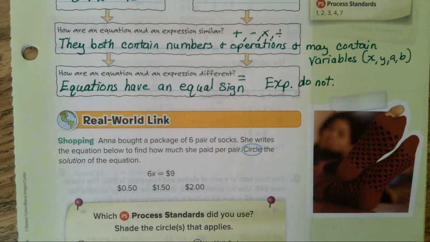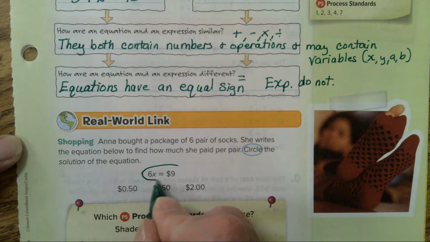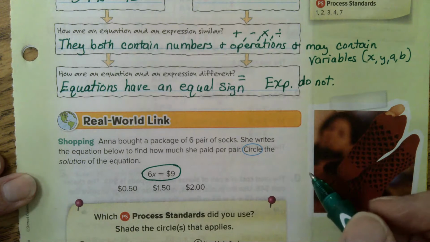It says, Anna bought a package of 6 pair of socks. She needed them. She writes the equation below to find how much she paid per pair. Circle the solution of the equation. 6 times what is $9? Well, 6x, this is the equation. Let's circle the equation. 6 times what is $9?